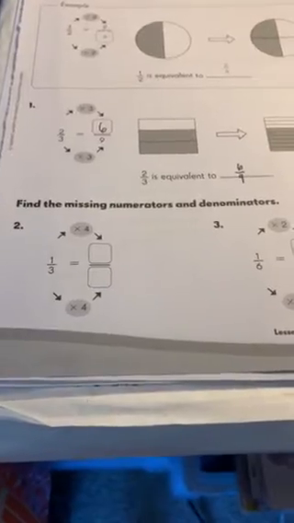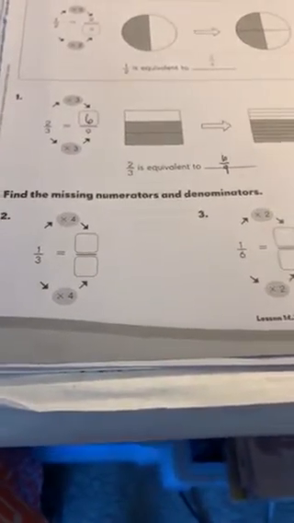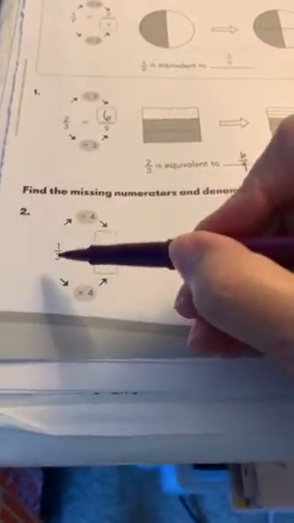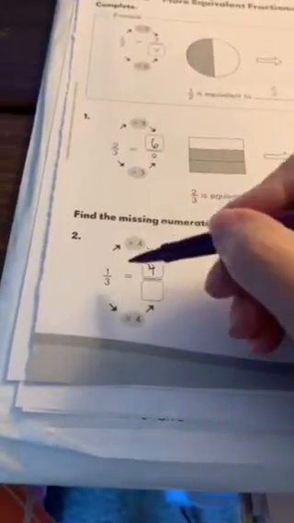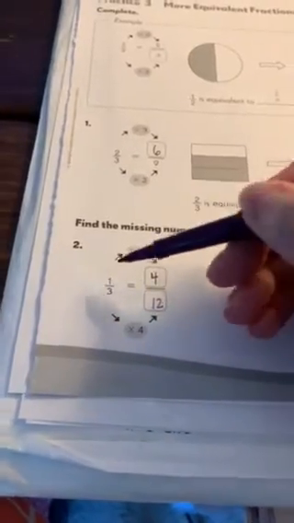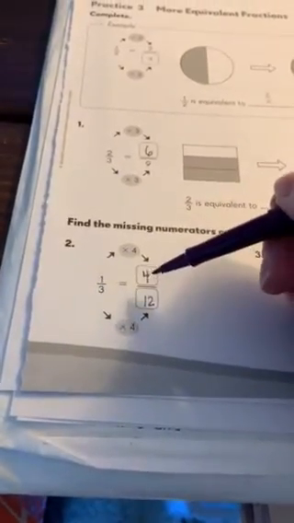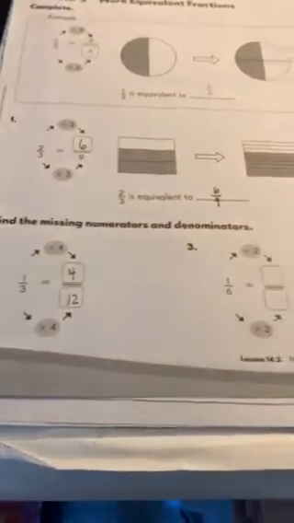Down below, they haven't done anything for us. Well, actually, that's not true. They have given us what we would multiply on both top and bottom, and we've got to do both this time. So 1 times 4 is 4, and 3 times 4 is 12. So 1/3 is equivalent to 4/12. So we're moving away from pictures, though, showing that.